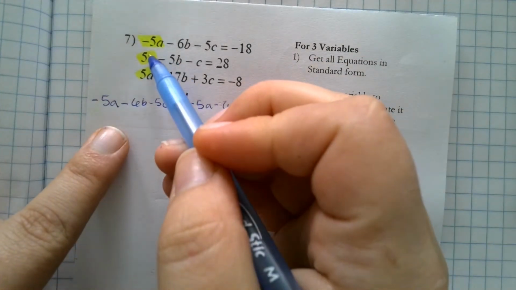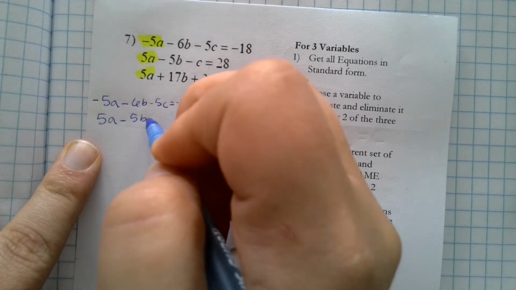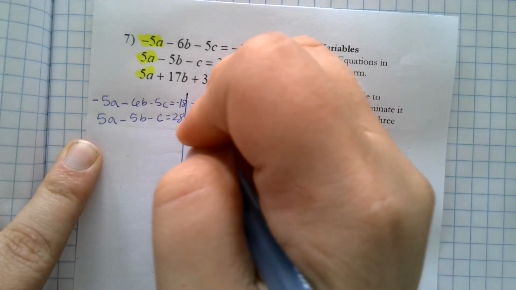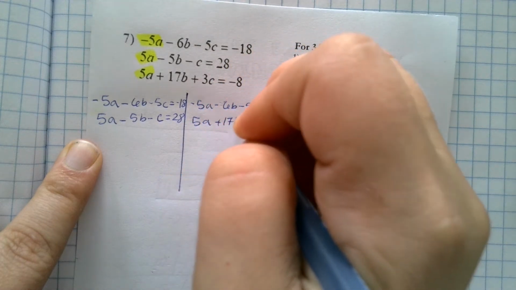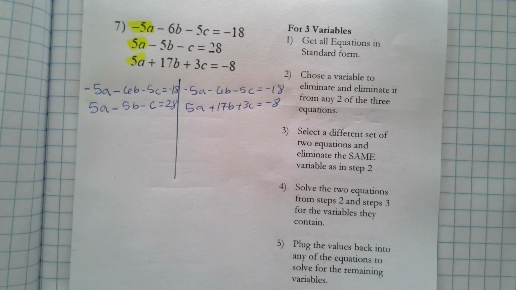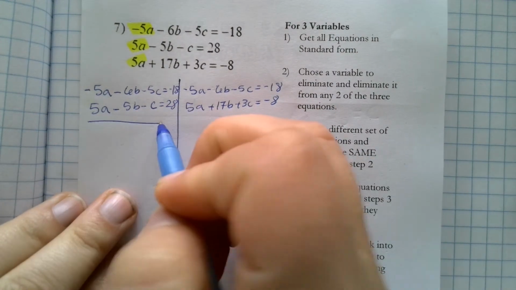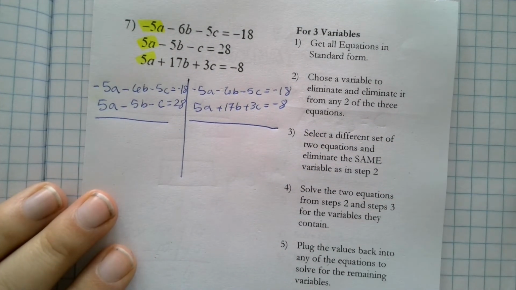And then we're going to put the second and the third equation. So because we have 3 variables, we need to eliminate 1 variable and get 2 sets of equations. And then we're going to use those 2 equations to eliminate another variable to get it down to 1. So it's going to be a whole process. So let's just do a little bit at a time.